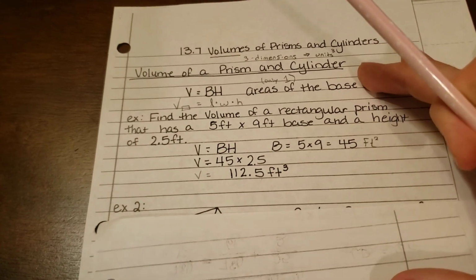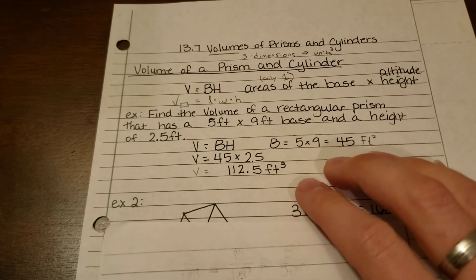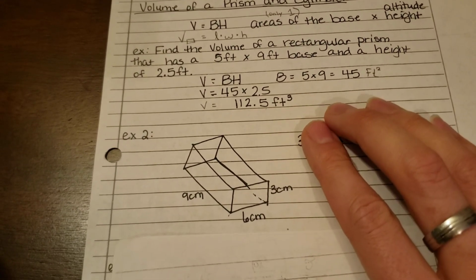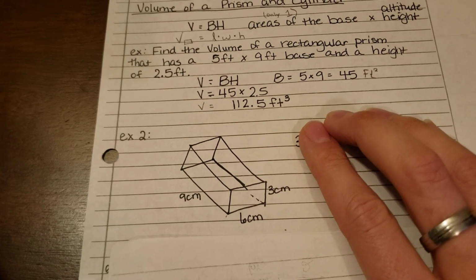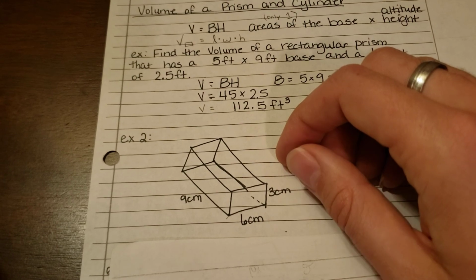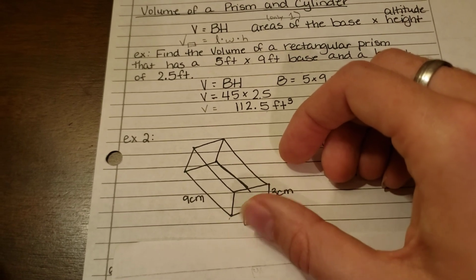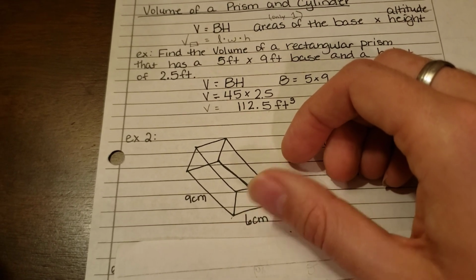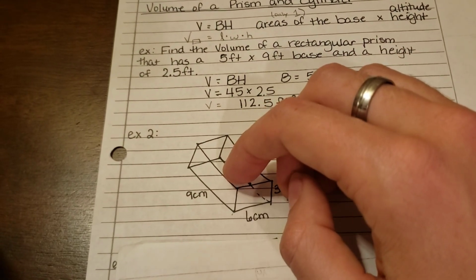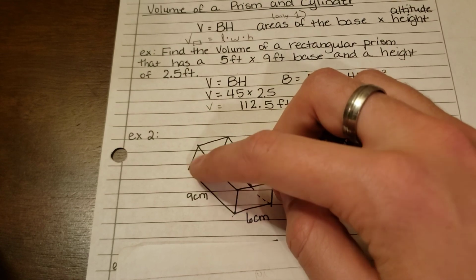Okay, moving on. Here's a different example, but it's the same. It's another rectangular prism. And again, we could choose either side for rectangular prisms to be our base, right? Whether it's this side with the 3x6 or the side on the bottom, the 9x6, or even this length here.